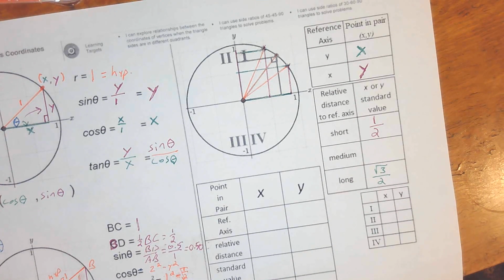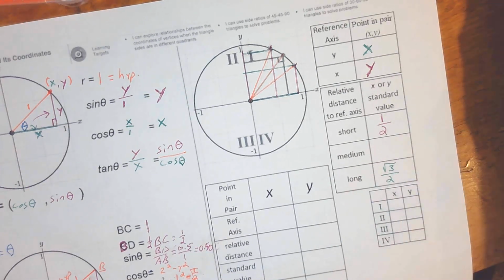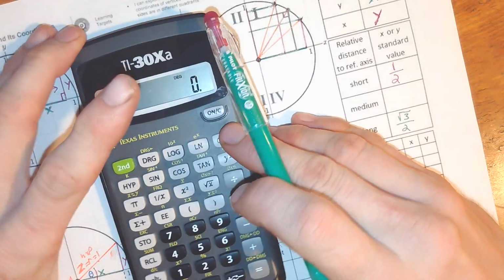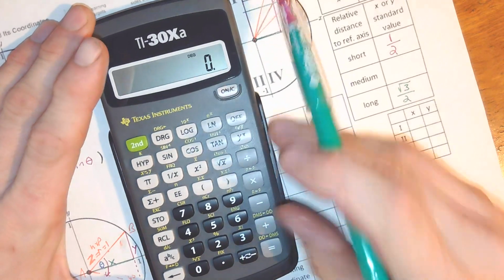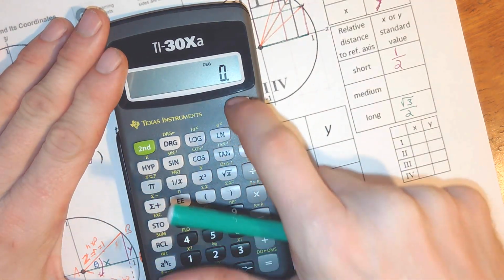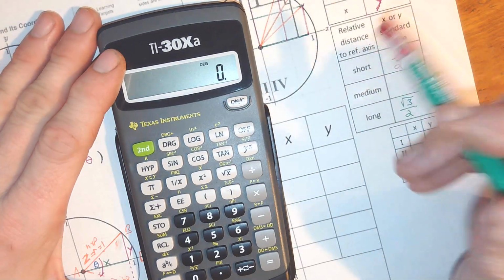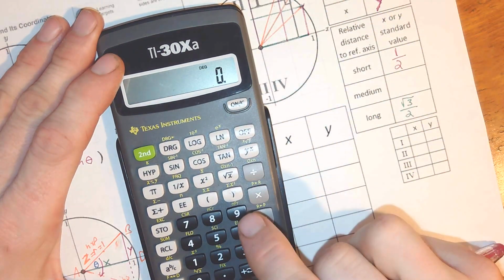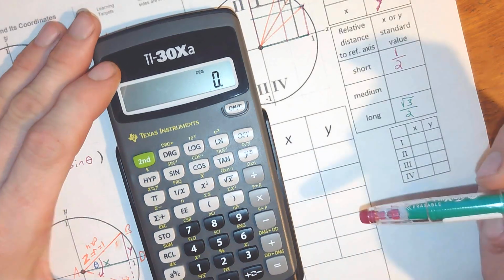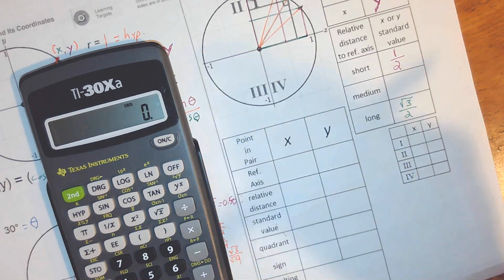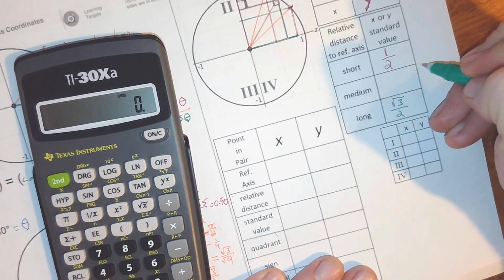So for that one, if you have a hypotenuse which is 1, and you do the cosine or sine of 45, let's do this right here. We'll do the sine of 45.